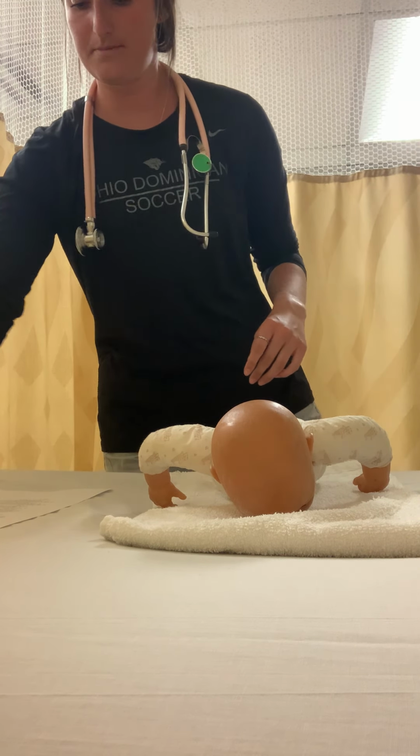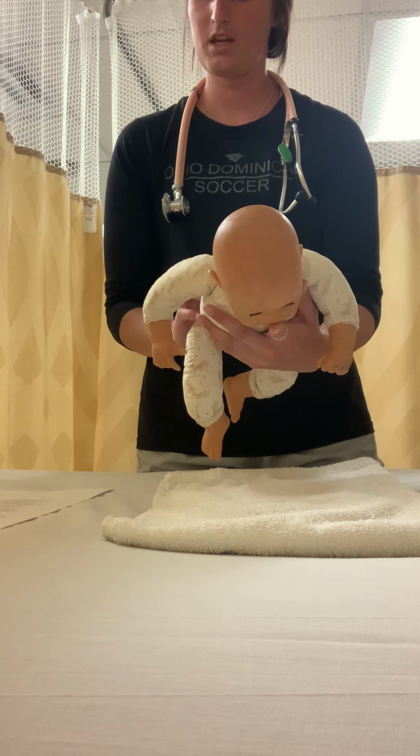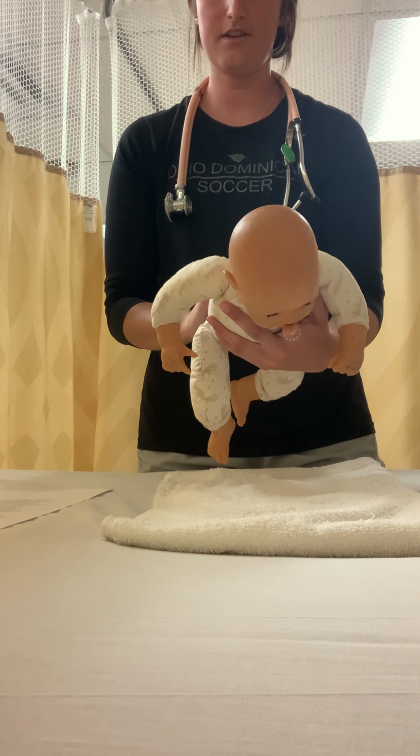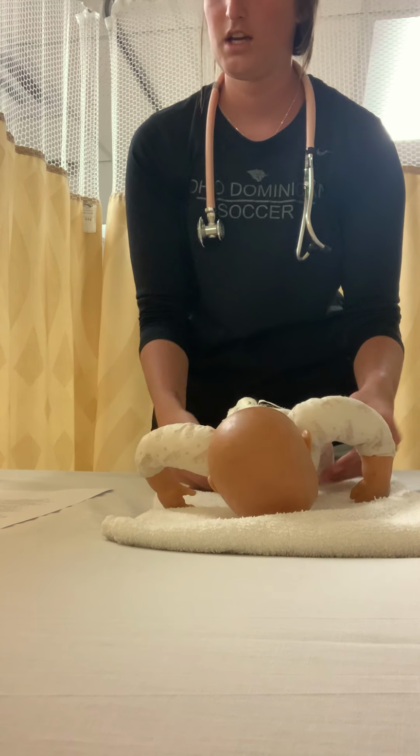I would then do the trunk incurvation reflex, which is holding the stomach, lift the baby up, stomach down, lightly touch from the scapula to the top of the butt on each side, and the baby should move towards the side of the finger that is being touched.